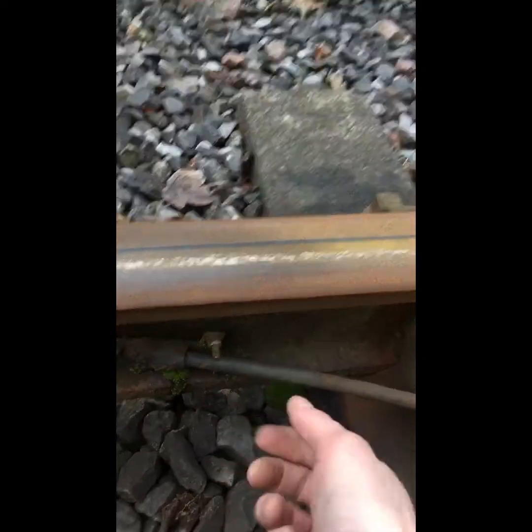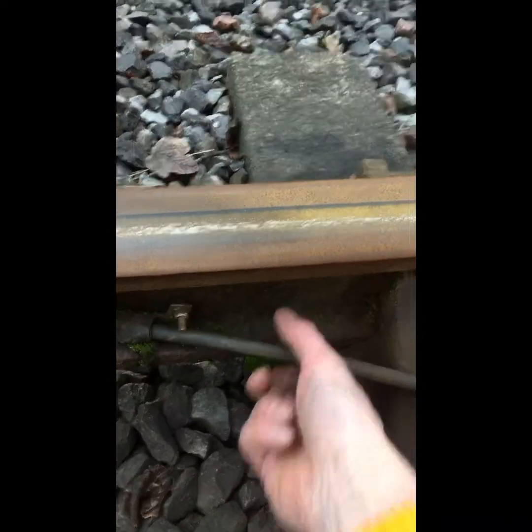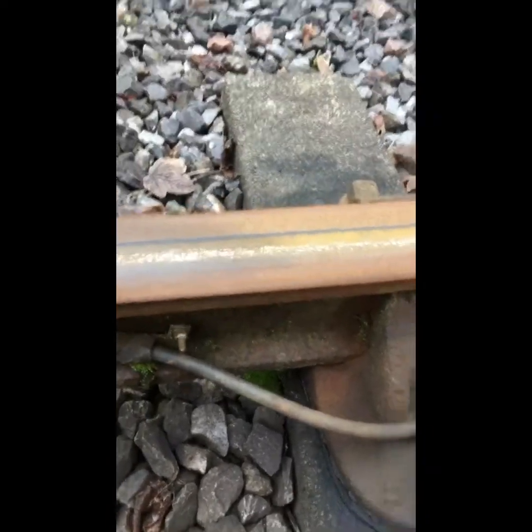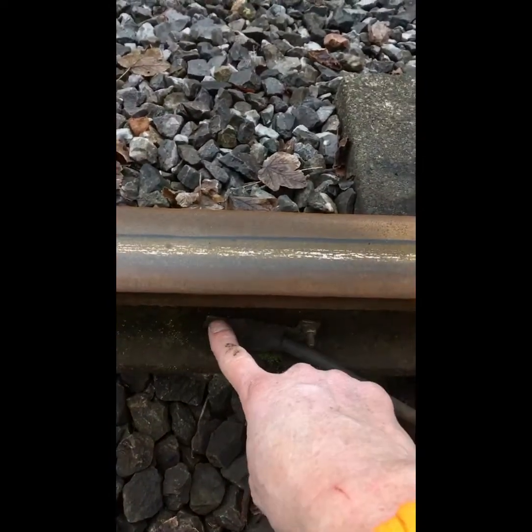Also what you can have is a metal clip that clips to hold this onto the rail. This is bullhead track and we don't have any clips unfortunately, so we'll just keep it as that, not in the way of the train. You can also do this single pin, that's another way of doing it.